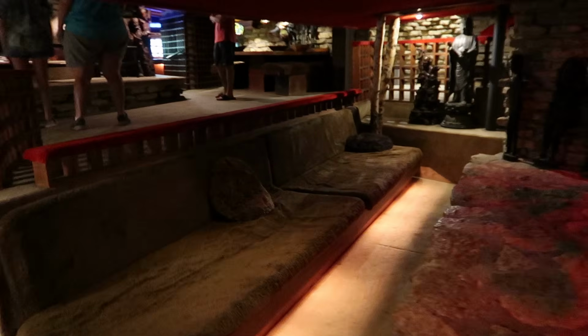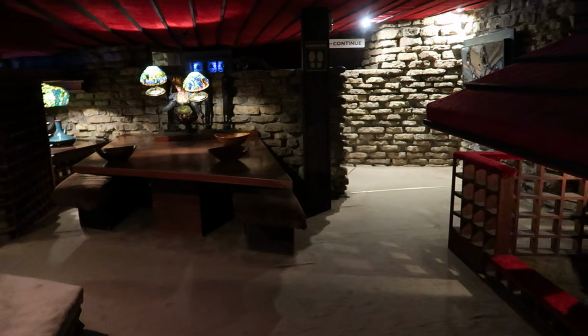There's carpeting on the actual ceiling. It's like a seated area here, and a big old fireplace.